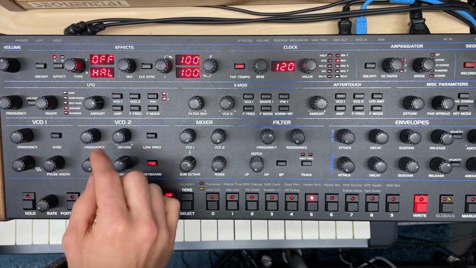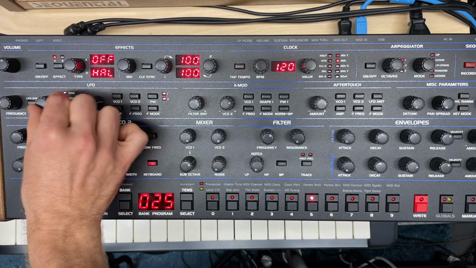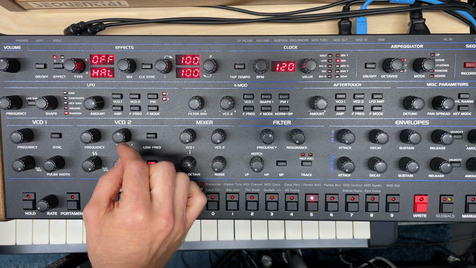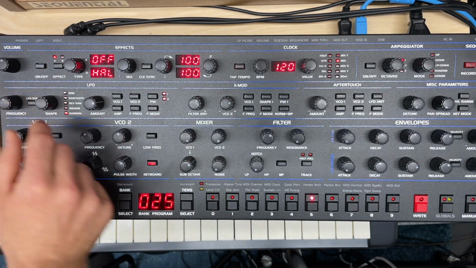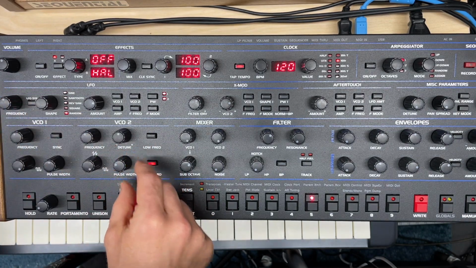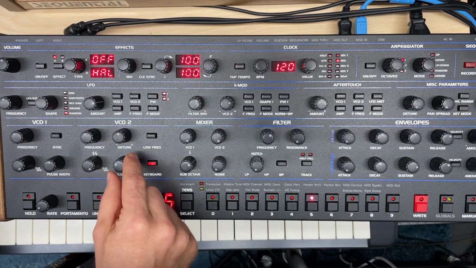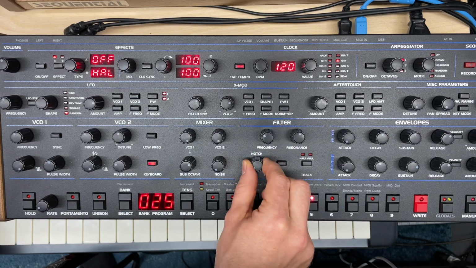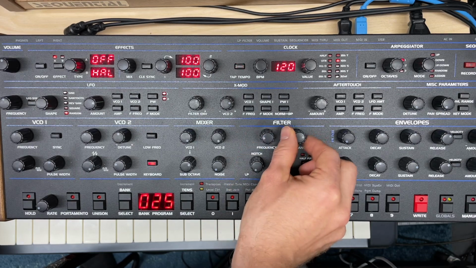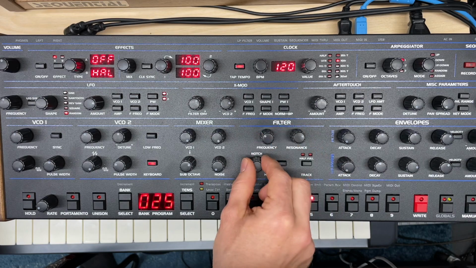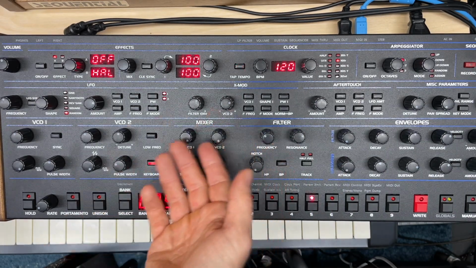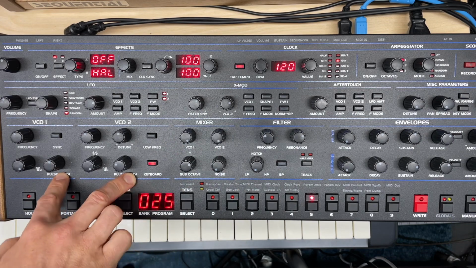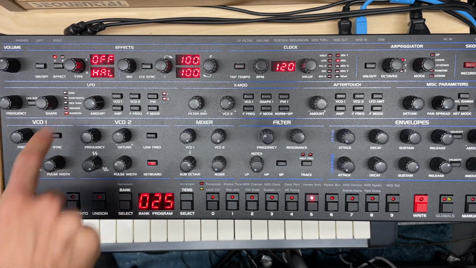And again, different shapes. So that's kind of fun because we're modulating the pulse width all the way off the charts into no sound there with the random.